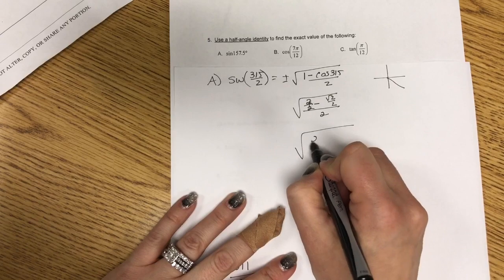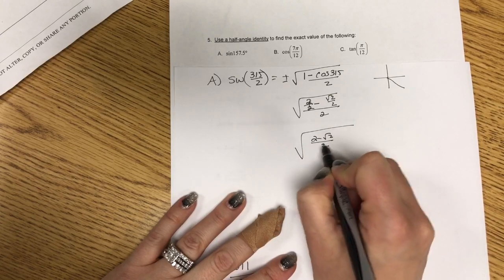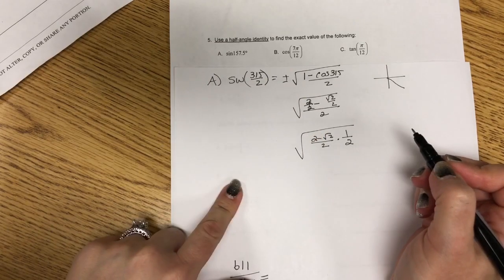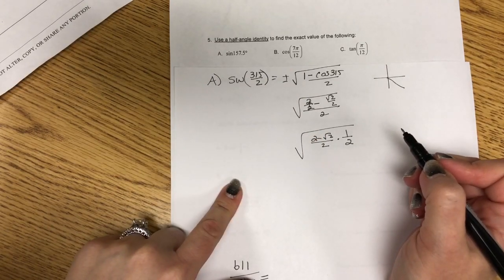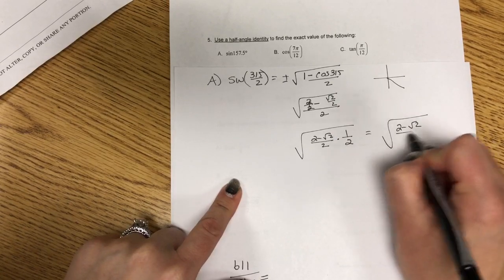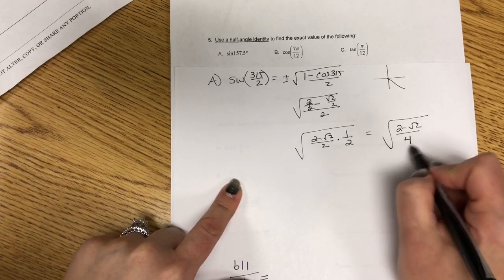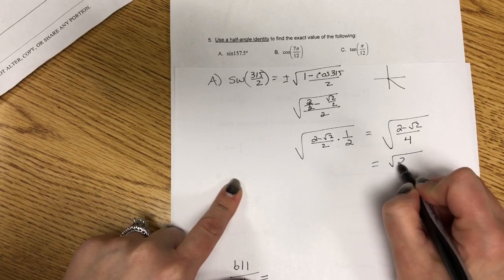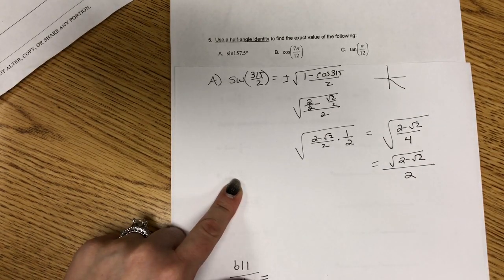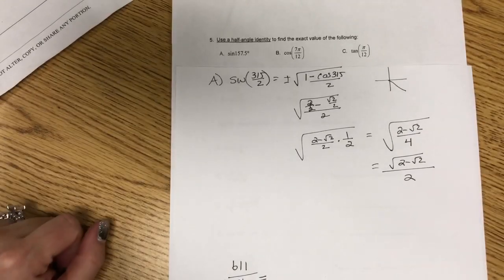So my numerator is 2 minus root 2 over 2. And then instead of divided by 2, I'm going to multiply by a half. So that's a big square root of 2 minus root 2 all over 4. And then the square root of 4, I can simplify so that the radical is only in the numerator, and then the denominator is just 2.